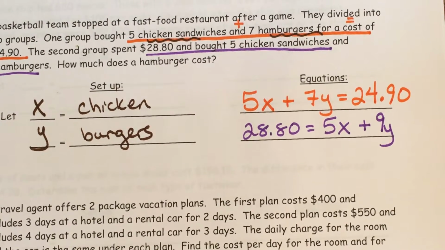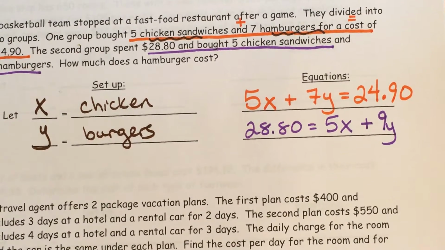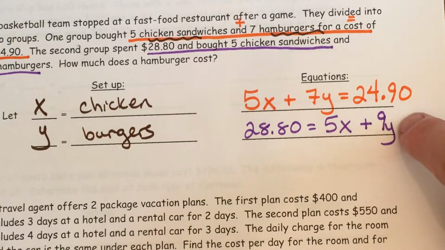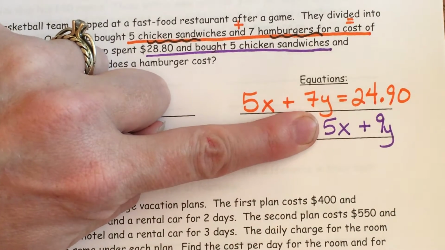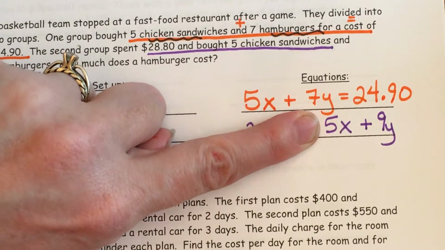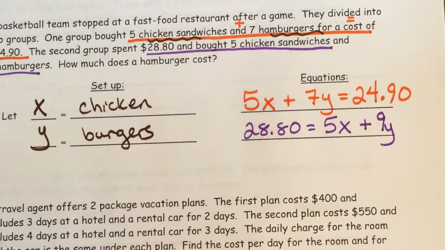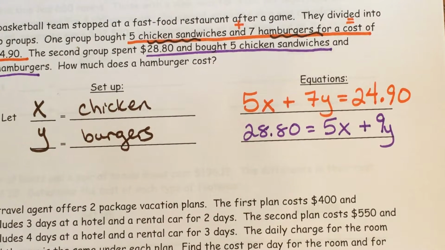We just wrote the equation and did what we were asked to do. If you wanted to, you could have put the equal sign over here on the far right and said 5x plus 9y equals 28.80, but that would have still been right. It wouldn't have made a whole lot of difference.